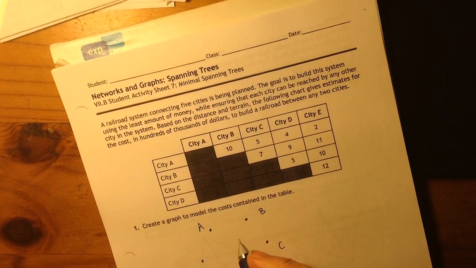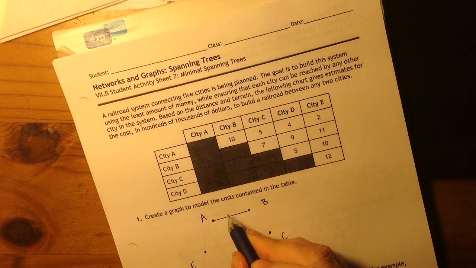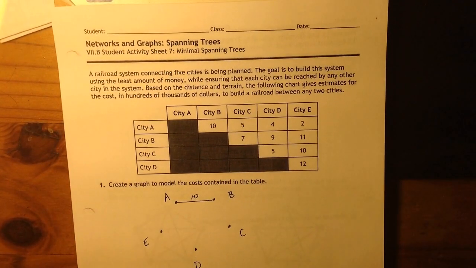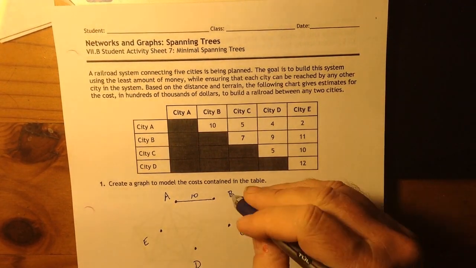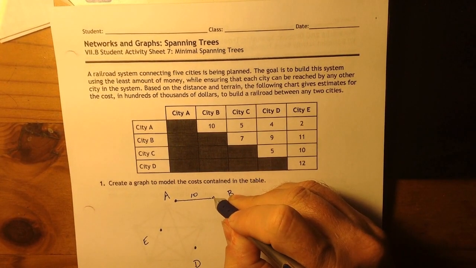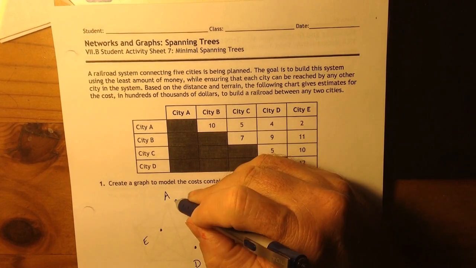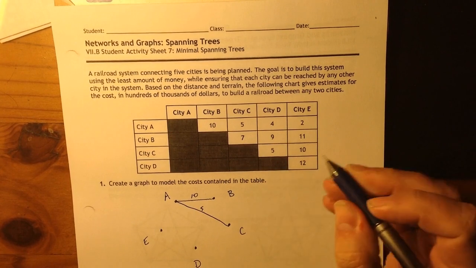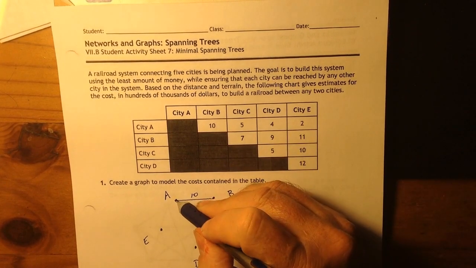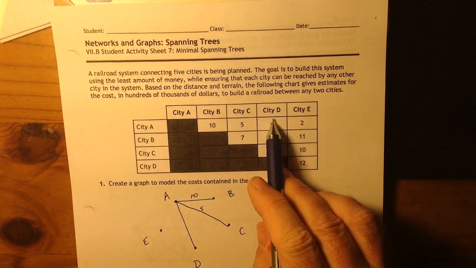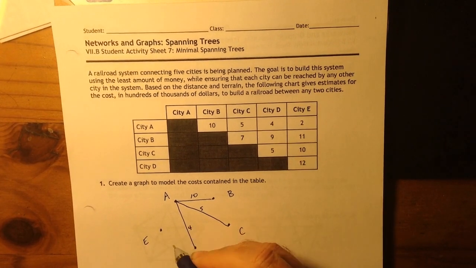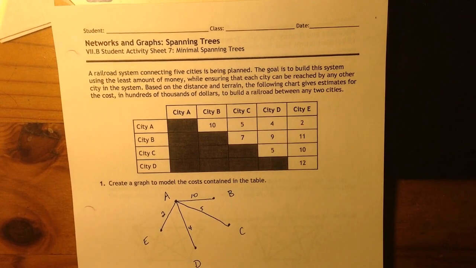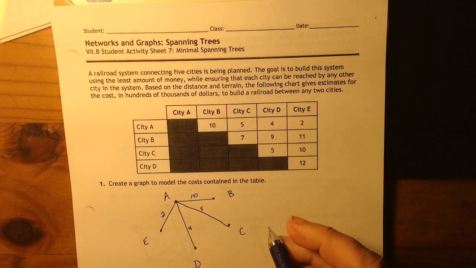Then from A to B, I know that's going to cost $100,000. In other words, that's going to cost $1 million to build that piece of railroad. A to C, this would cost $500,000. A to D is $400,000, and A to E is only $200,000. B to C is 7.